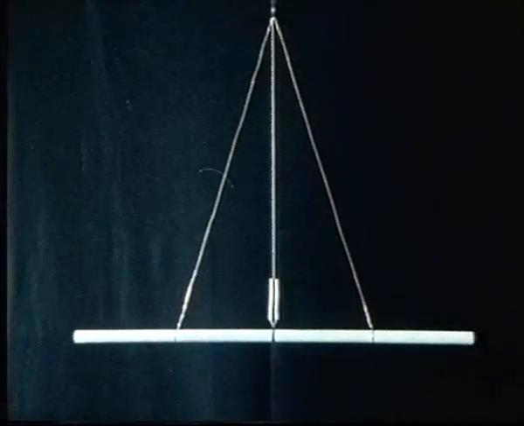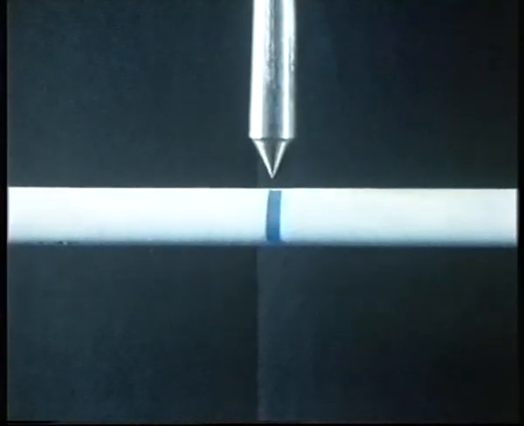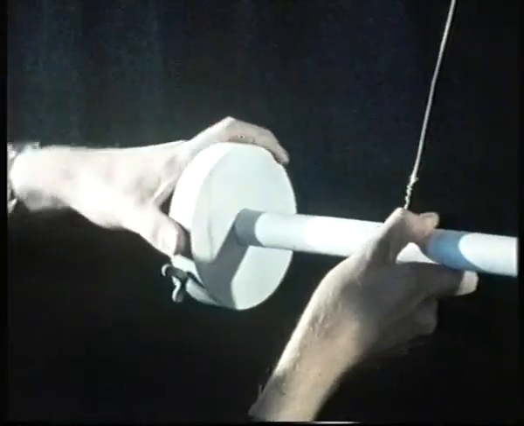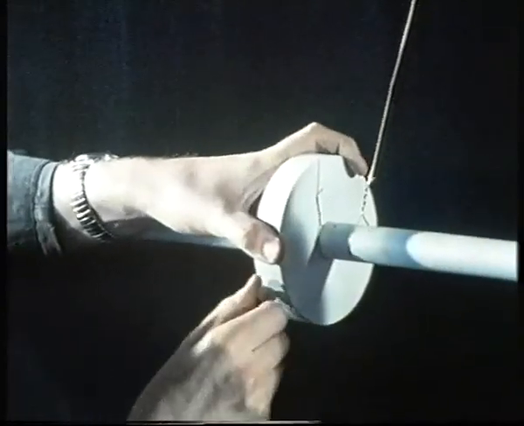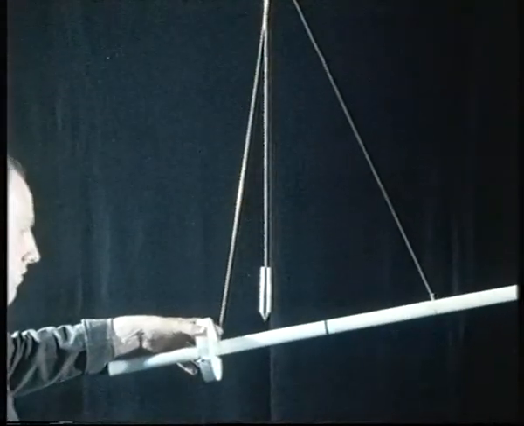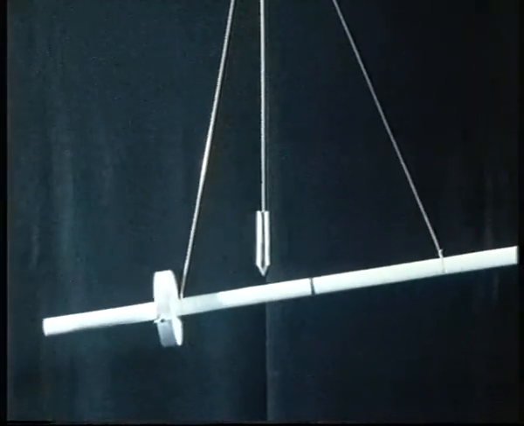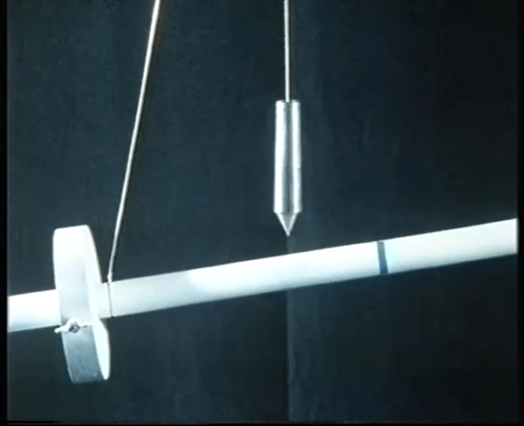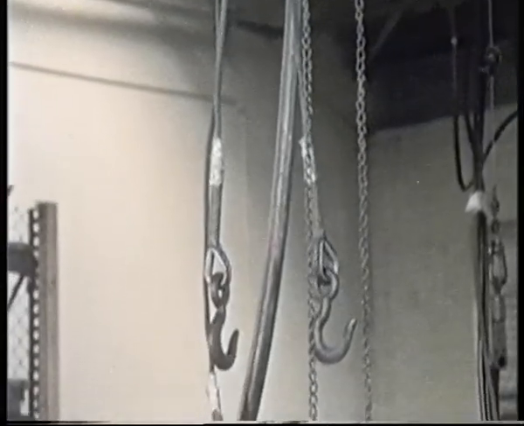Now let's go back to our experiment. We've slung the bar so that it hangs level, and the plumb line shows that the center of gravity is directly beneath the hook. But what happens if we make the bar heavier at one end? The bar tips until the new center of gravity is under the hook, but now the bar is no longer level. Here we're using slings of different lengths, 2 short and 1 long.